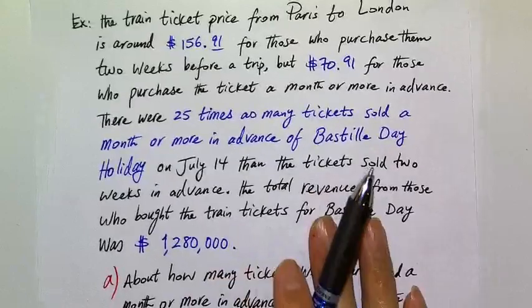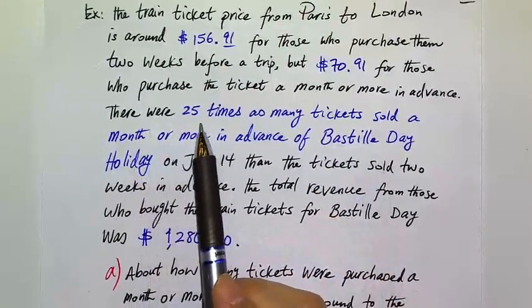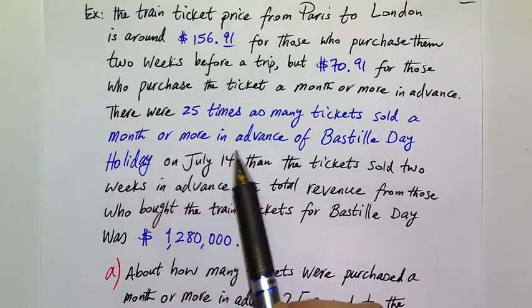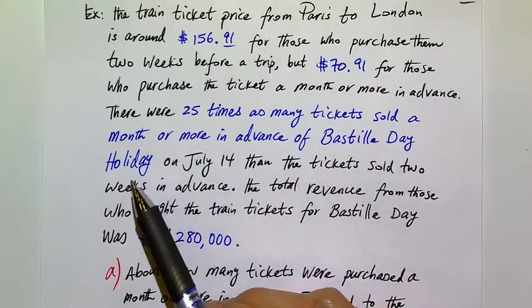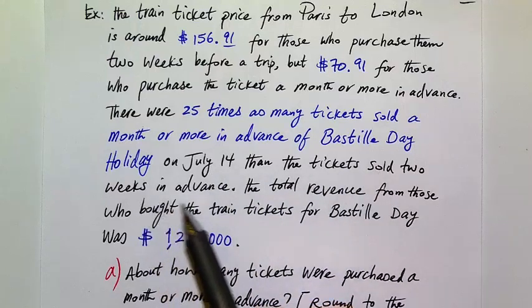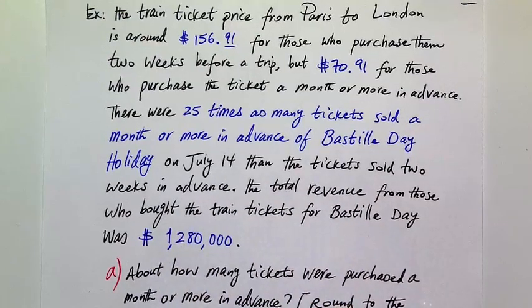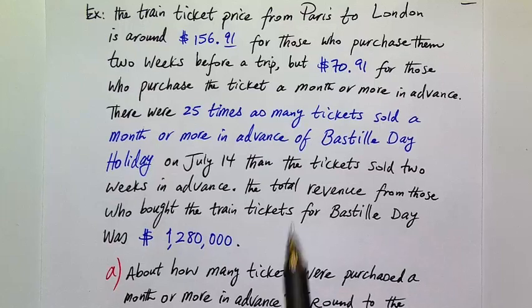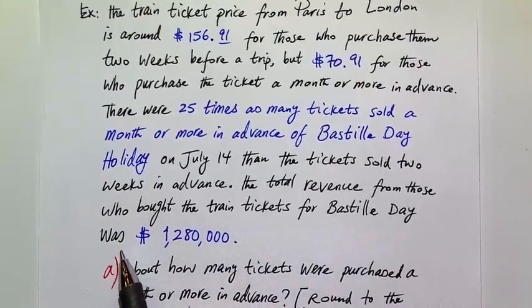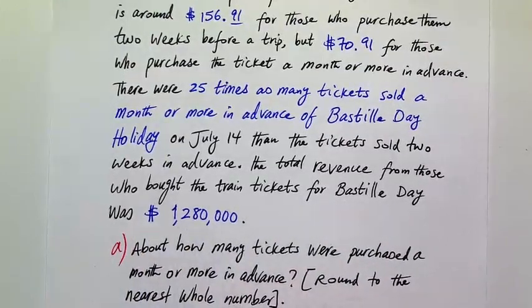So then there were 25 times as many tickets sold a month or more in advance of Bastille Day holiday on July 14th than the tickets sold 2 weeks in advance. Okay? So the total revenue from those who bought the train tickets for Bastille Day was over $1 million. Right? About how many tickets were purchased, and that's part A, a month or more in advance.